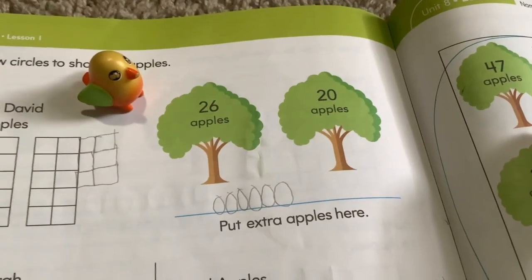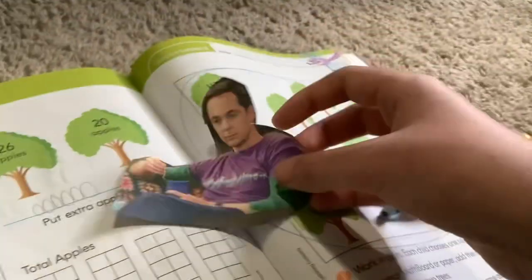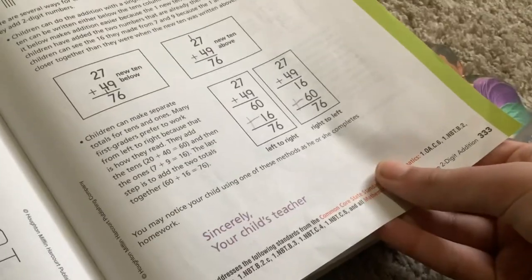26 plus 20. So, Uncle David's amount of apples plus Aunt Sarah's amount of apples equals the total amount of apples. Let's see. Which method do we want to use this time? I will take things a little bit harder and say, how about we use the more complicated, let's see over here, left to right method.